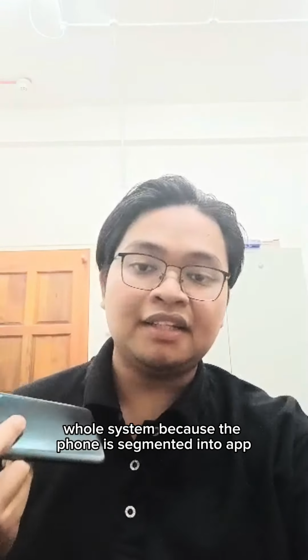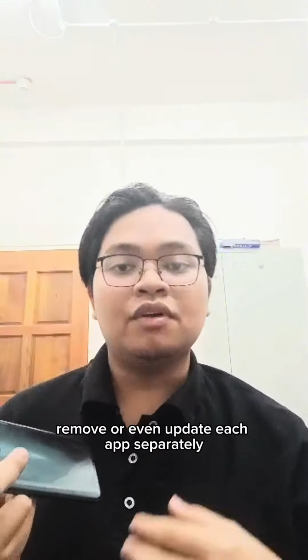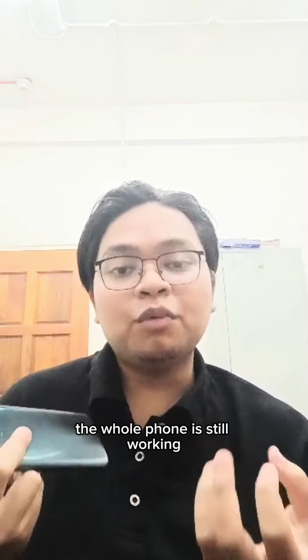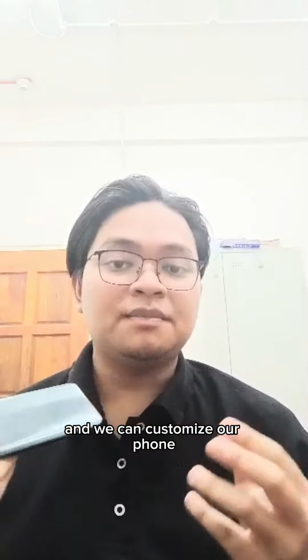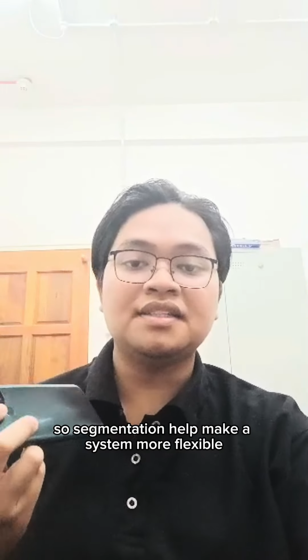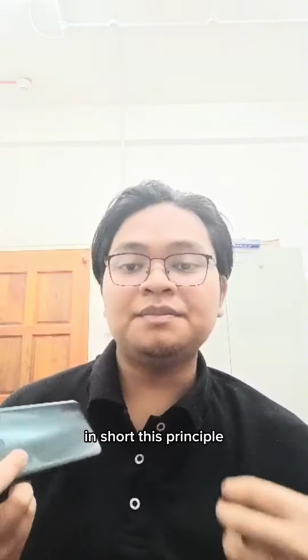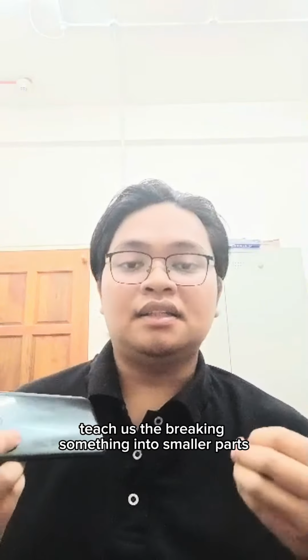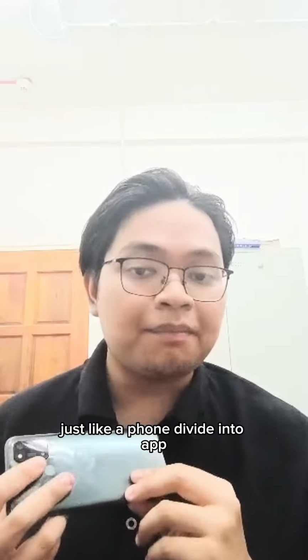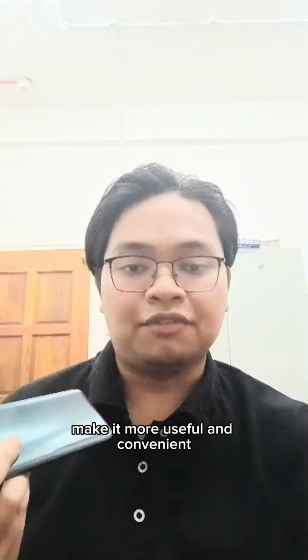Because the phone is segmented into apps, we can install, remove, or even update each app separately. If one app has a problem, the whole phone is still working, and we can customize our phone by choosing only the apps that we want. So segmentation helps make a system more flexible. In short, this principle number 1 teaches us that breaking something into smaller parts, just like a phone divided into apps, makes it more useful and convenient.